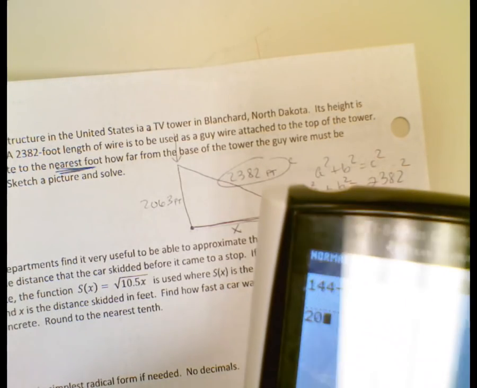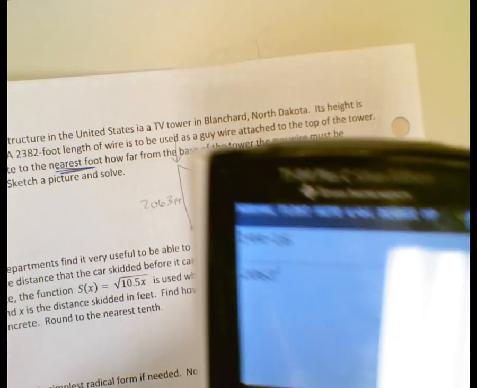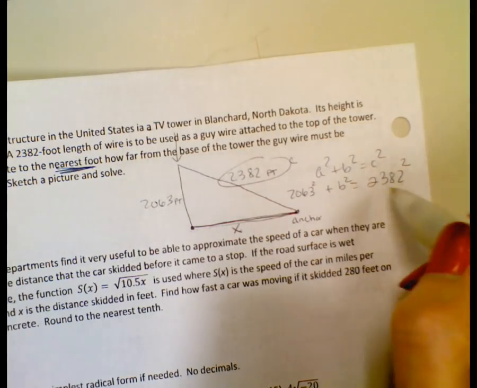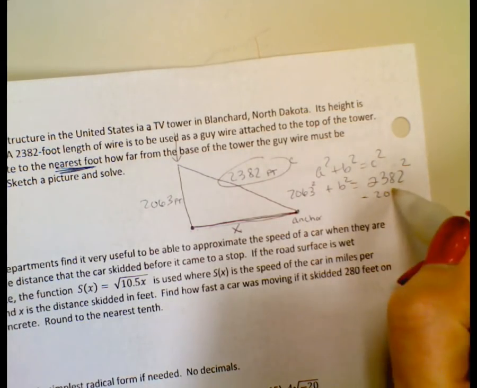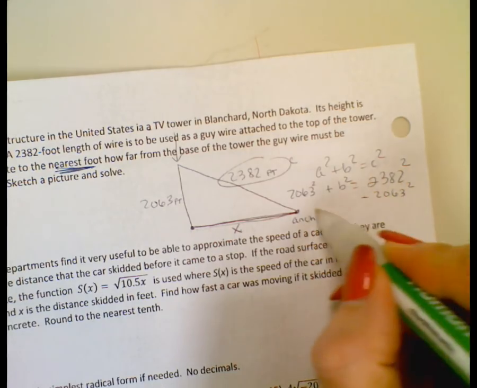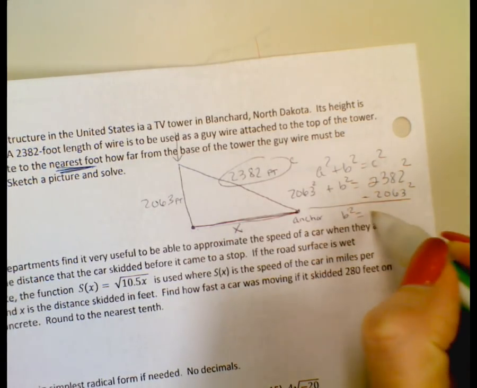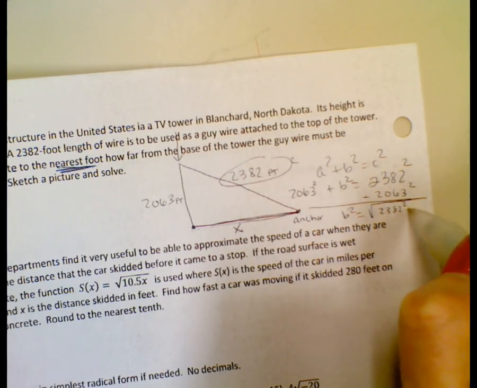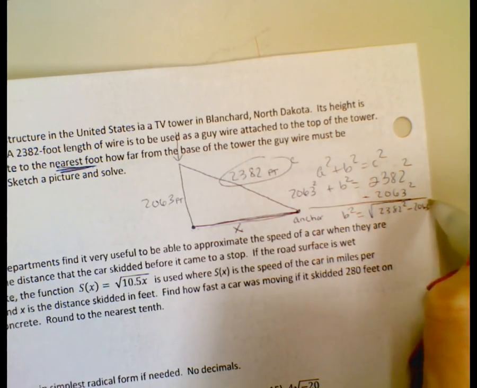But 2,063 squared is this huge number. Rather than do this huge number, how about we just subtract and do the square root of 2,382 squared minus 2,063 squared all at once, so we don't have to do big numbers.